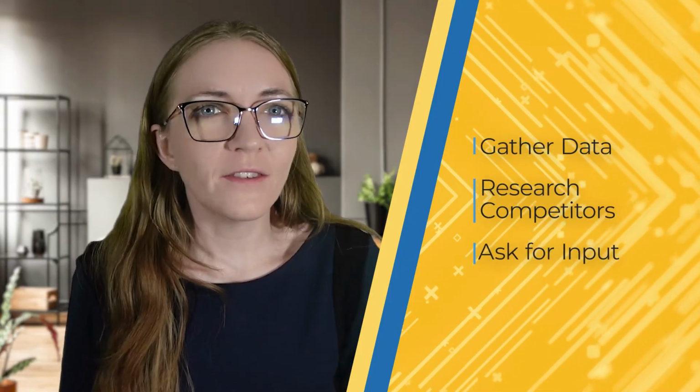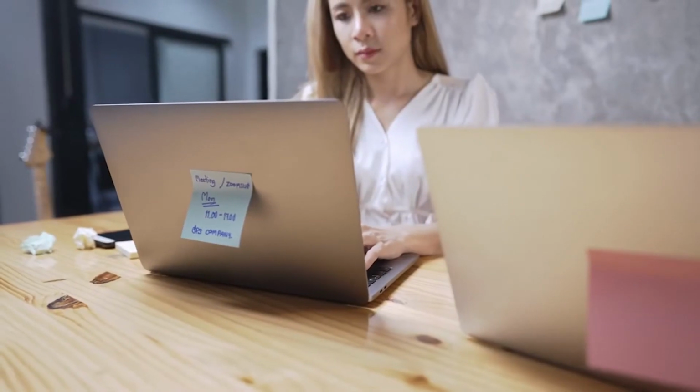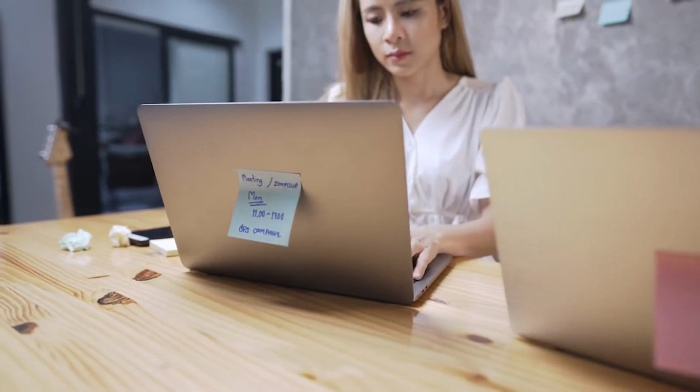As the title suggests, step 2 actually has 3 steps within it. The first is gathering data, the second is researching competitors, and the third is asking for input. You'll probably have that memorized after you're done watching this video. Let's look at each of these points in turn. Gathering data is exactly what it sounds like. You're going to gather hard numbers, or get as close as you can, for the objective or question.